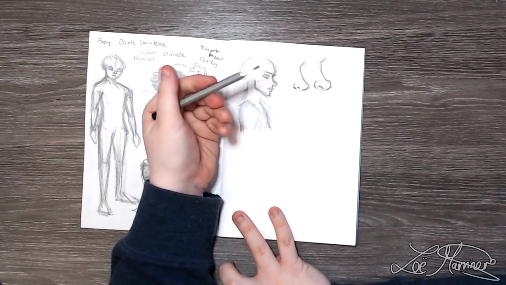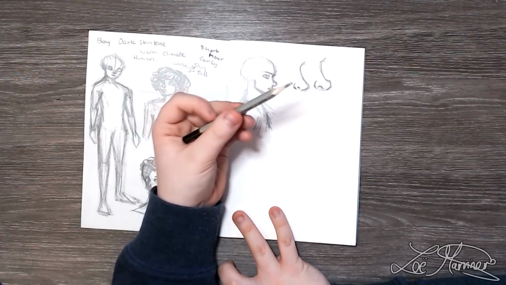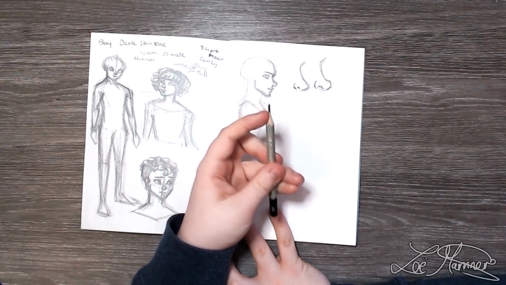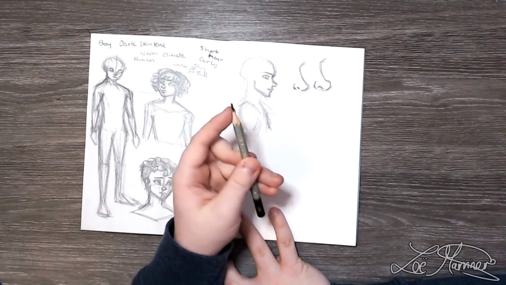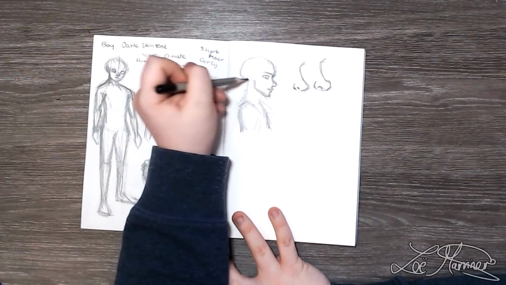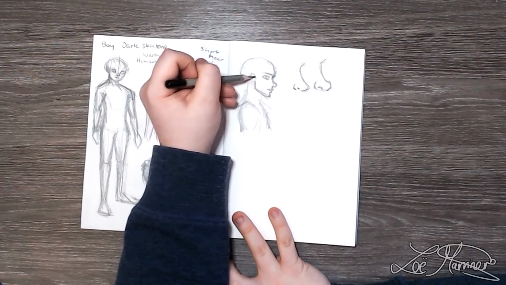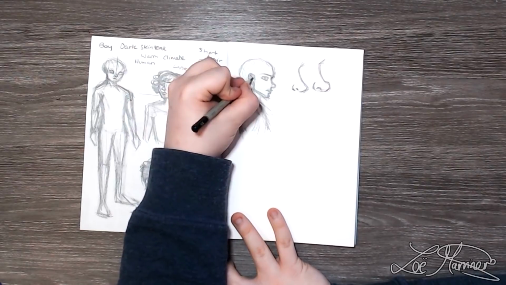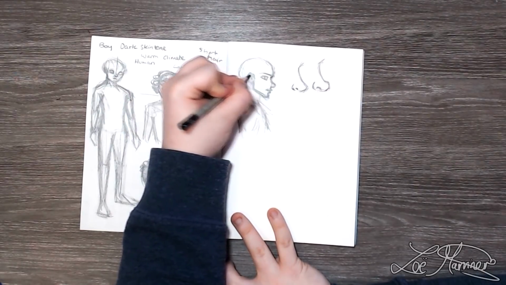Also, because I'm using a quite blunt pencil, it's sharpened where you can see a lot of the lead, but the top of the pencil is actually quite blunt. So it's just roughing in a lot, and there's not really anything concrete. And because he's human, he can have regular ears and stuff.